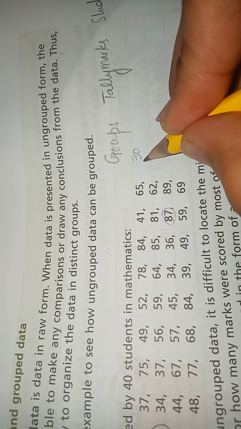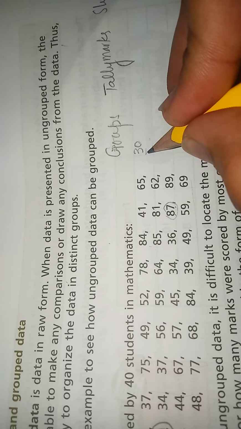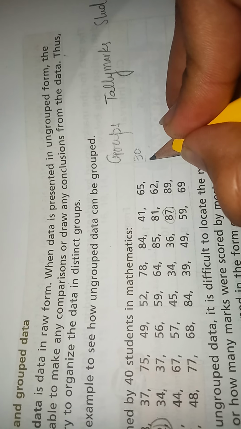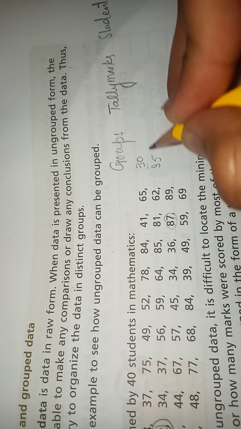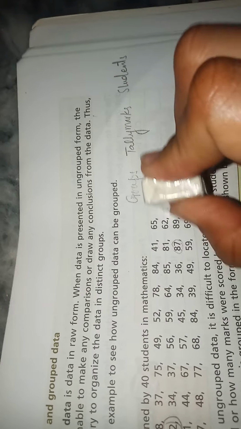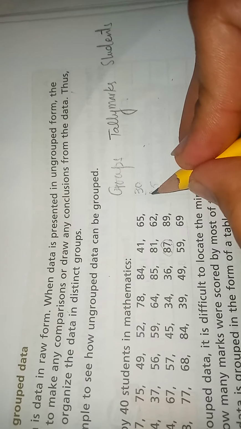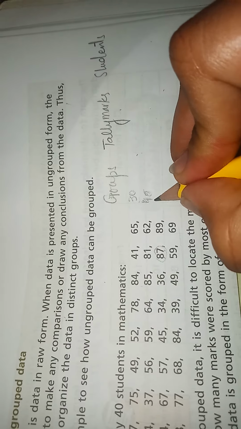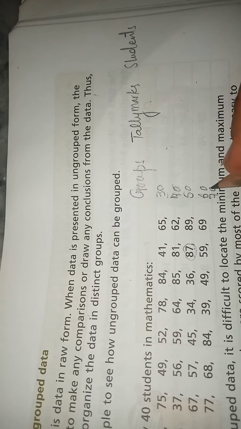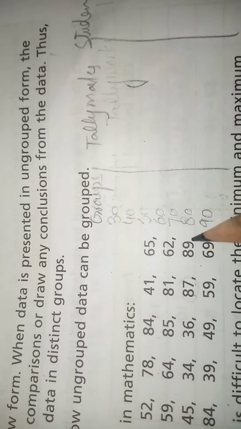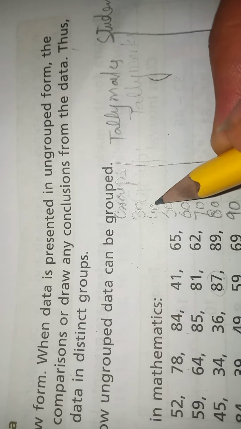30, the next group would be, you can say, a gap of 5, that is 35, or we can take a gap of 10 marks over here because it will be very long. 30, then 40, 50, 60, 70. Here I have made the groups. They are 30, 40, 50, 60, 70, 80 and 90.